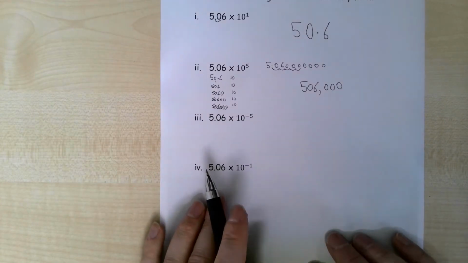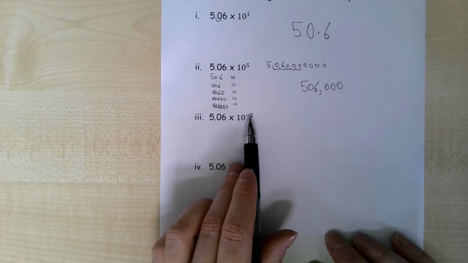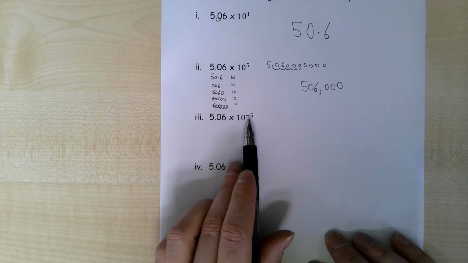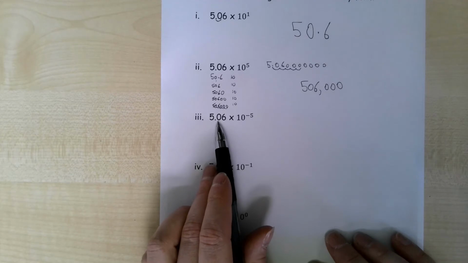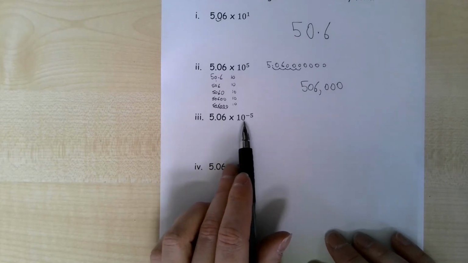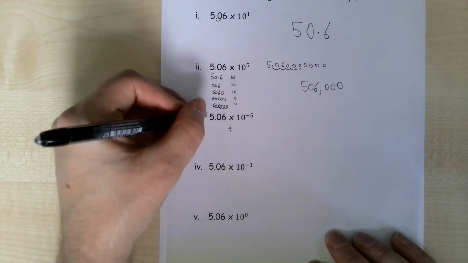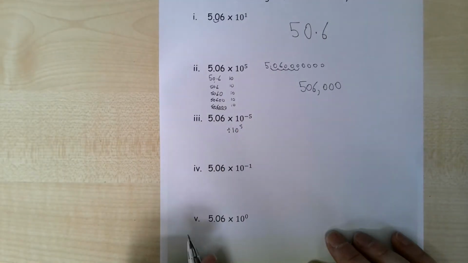On the next example, there's a slight difference where this time I've got a negative power. Now again, what I'd suggest is watch my video on converting ordinary to standard form. If it's a negative power, we know that this number is going to be less than 1. So it's going to get smaller. So what's happening here actually is I'm dividing this number by 10 5 times to make it smaller.